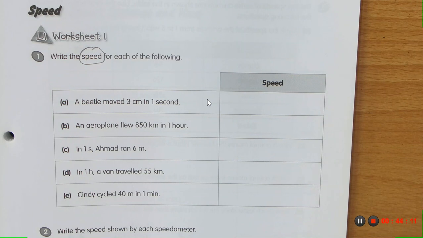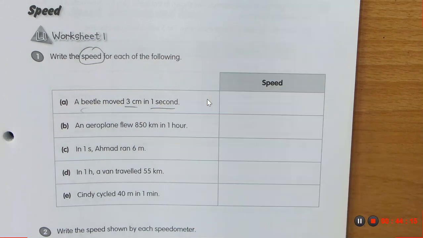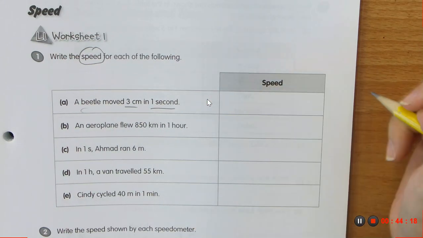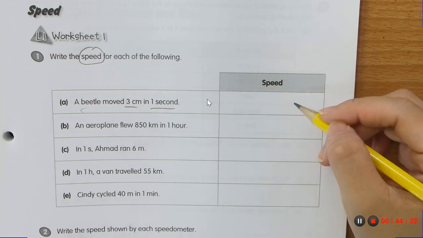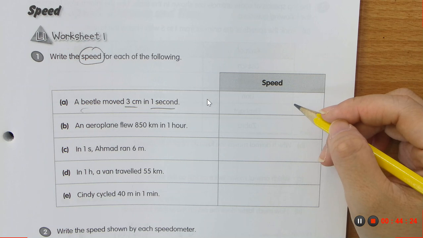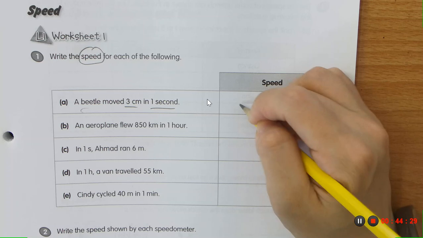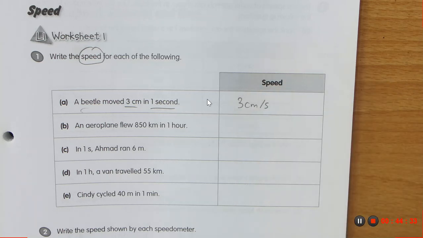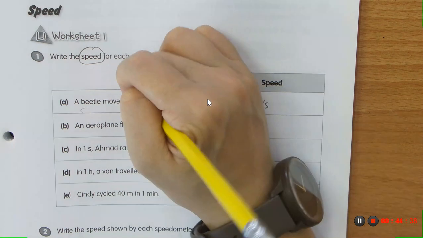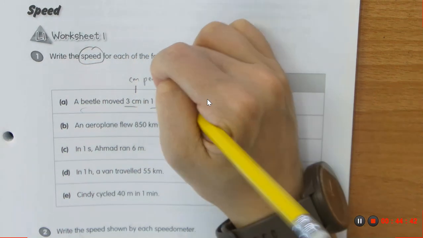Benson. For the meter? Sorry? Please write the units of measurement correctly. It means centimeter per second.